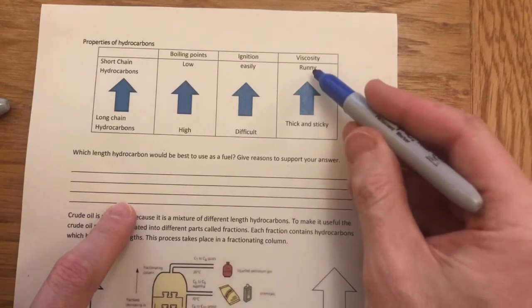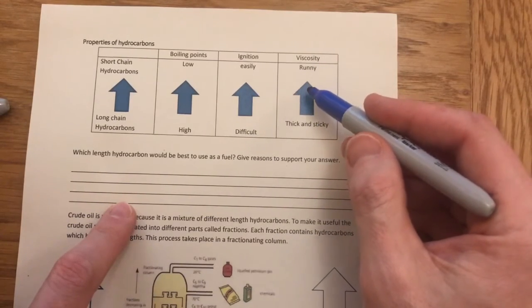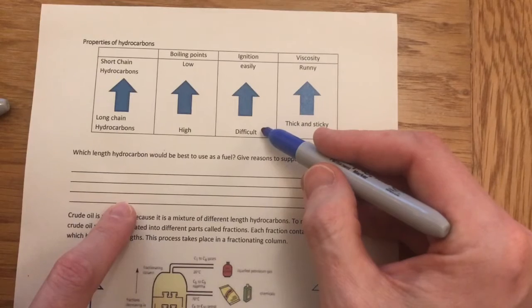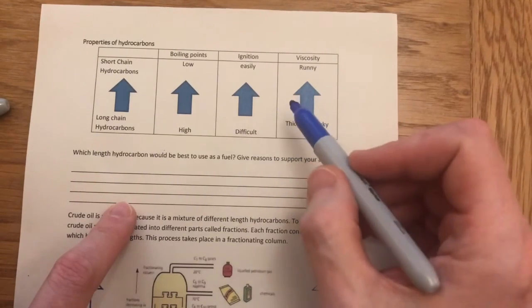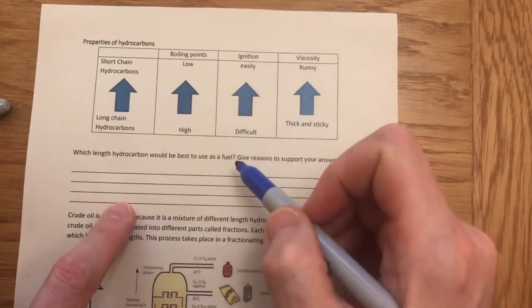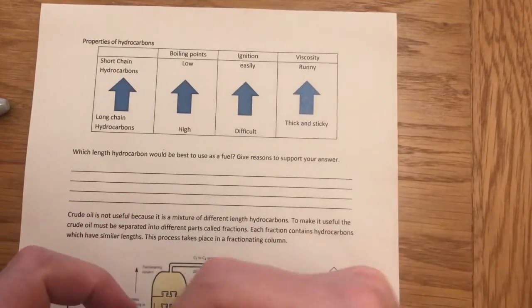So you need something that's going to have a relatively low viscosity, and you want something that's going to be easy to ignite because you want to burn it to release the energy. So in terms of being good fuels, easy to ignite and a low viscosity would make it a better fuel.